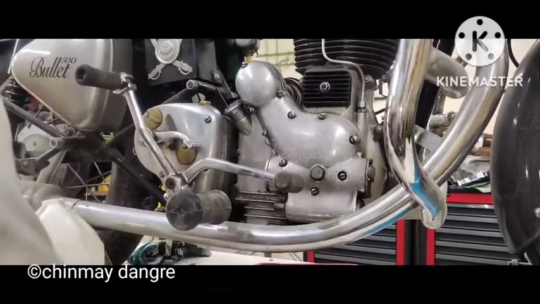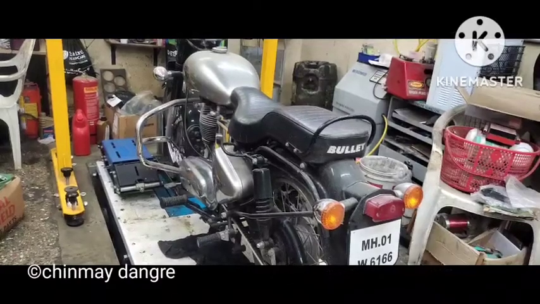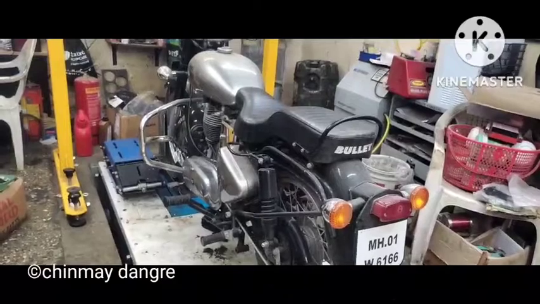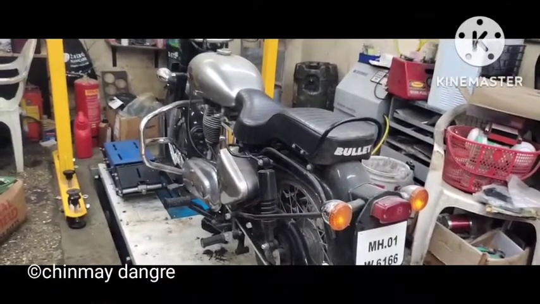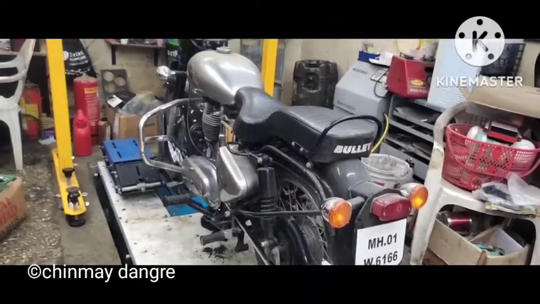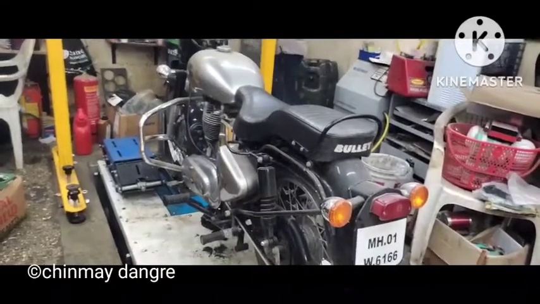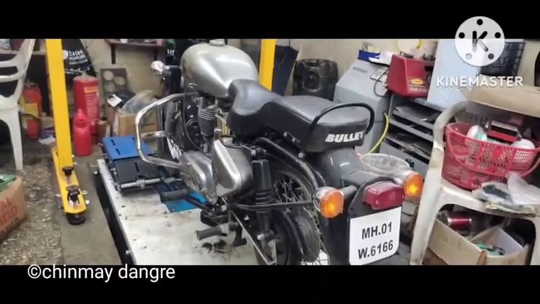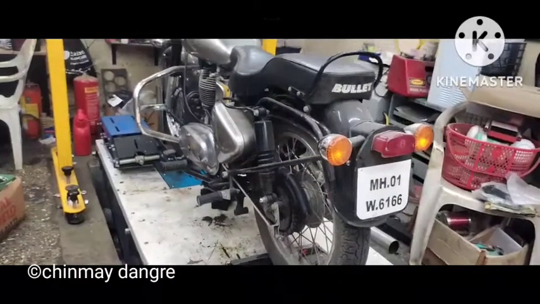So we are going to start the engine for at least 5 to 10 minutes. If you have a cooling fan, then nothing like it, just keep it on, or else just do not rev the engine, let it be at idle state. Keep it for at least 5 to 10 minutes, and after that you are ready for the next step.